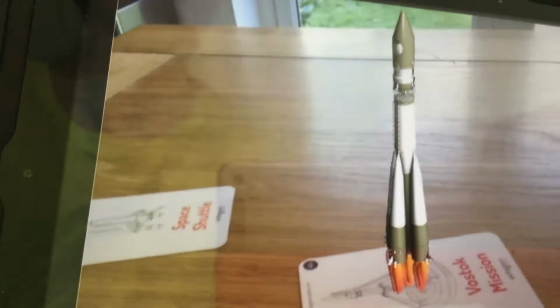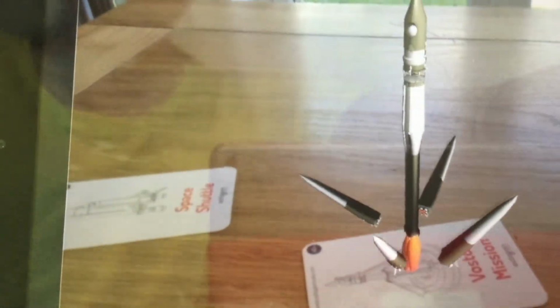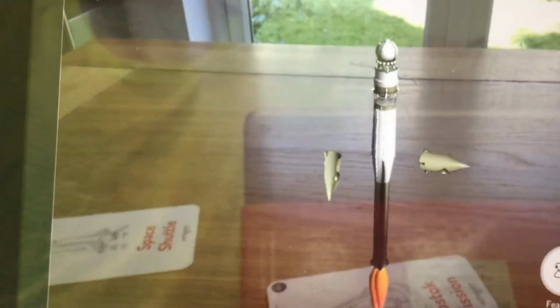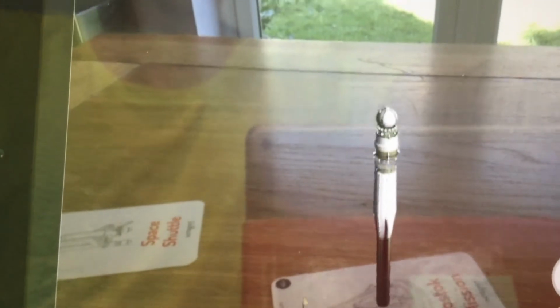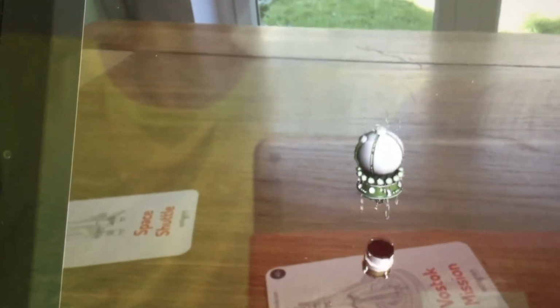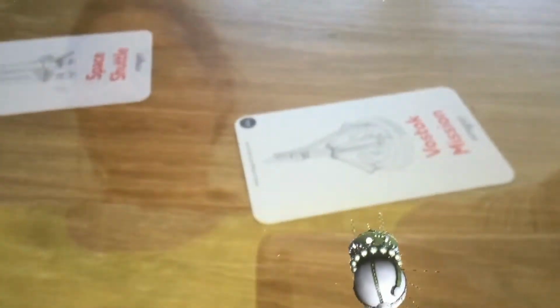It blasts off into space. Oh, separates out. Oh, that's fantastic. See that? Brilliant. Just brilliant. And that shows you the bit.